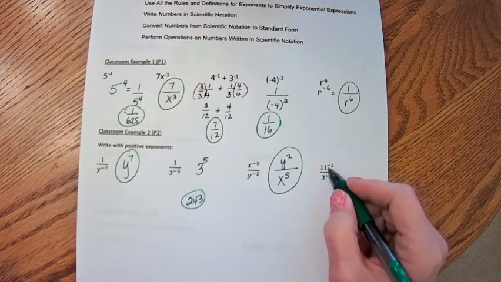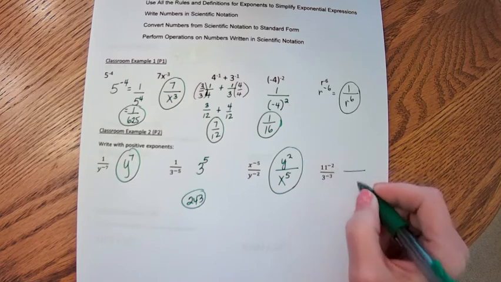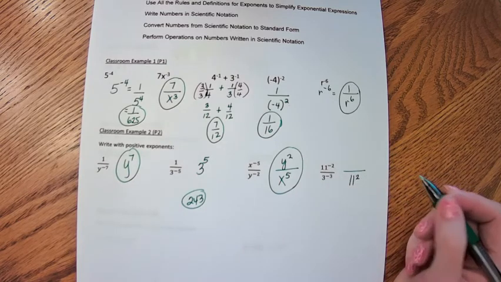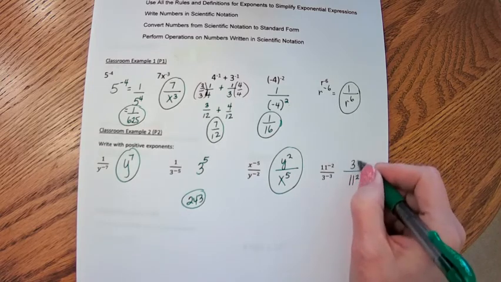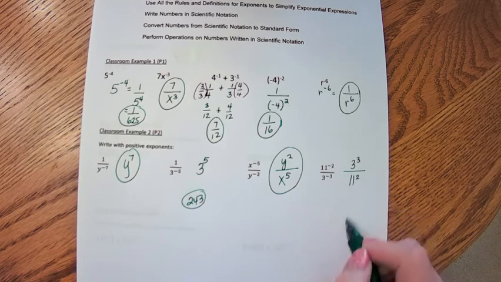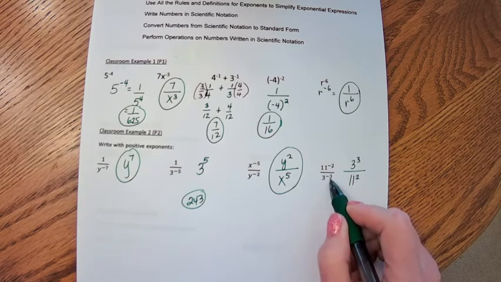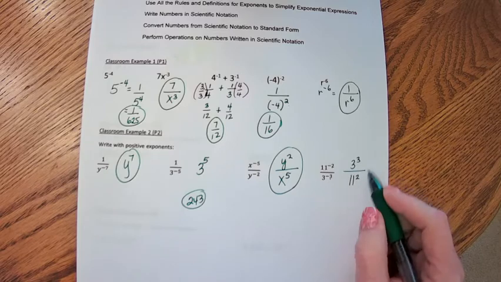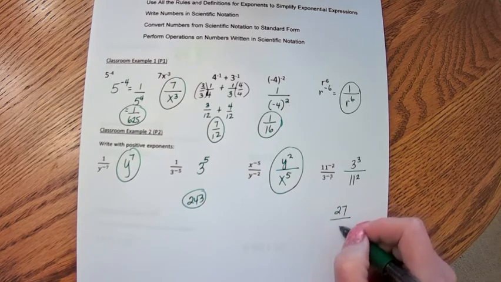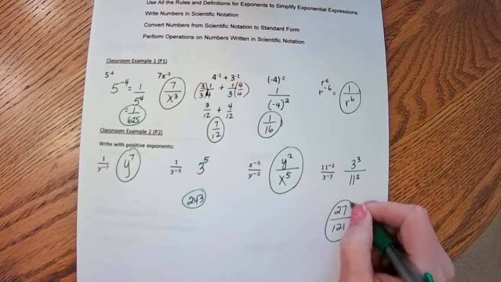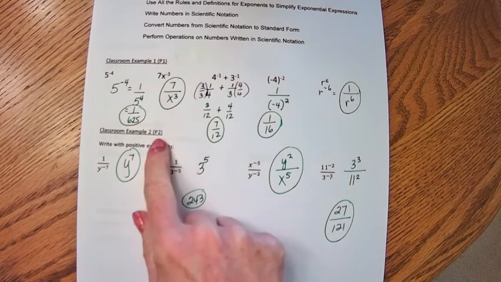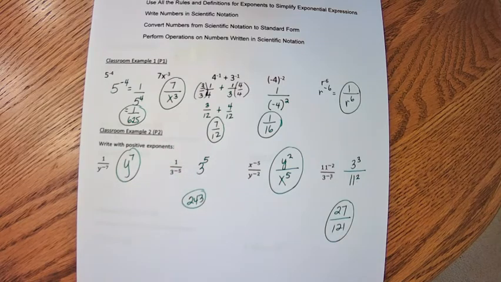All right, we'll do the same here. 11 squared in the denominator, and we're going to change this to 3 to the third in the numerator. Negative 2 in the numerator, positive 2 in the denominator. Negative 3 in the denominator, positive 3 in the numerator. And so 3 to the third is 27, and 11 squared is 121. That's probably how we're going to write that. All right, so you go ahead and try practice 2.